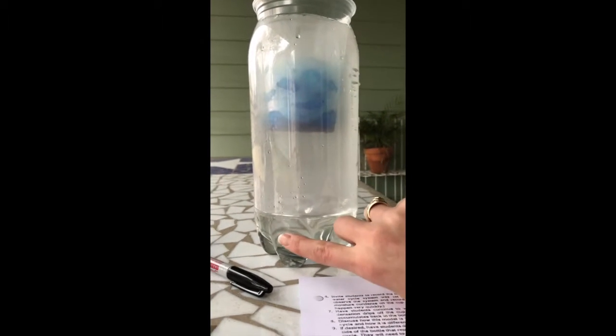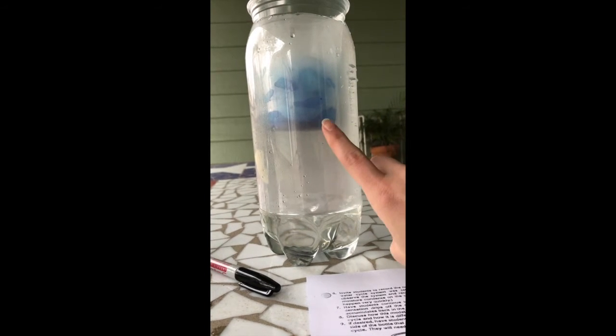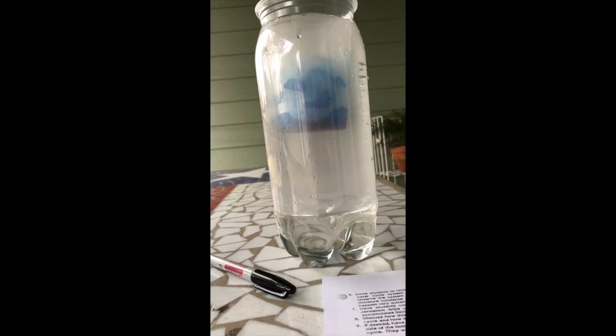So if this was salt water, it would evaporate, but as it evaporates, only the water turns into the vapor. The salt falls back to the earth. So it becomes fresh water again. And so this is a fresh water cycle filter.